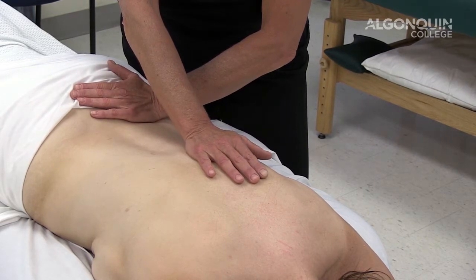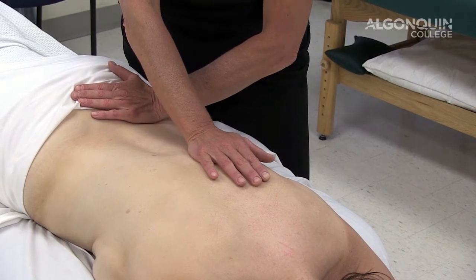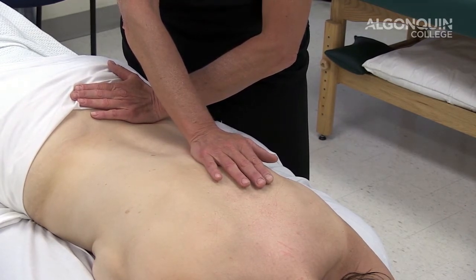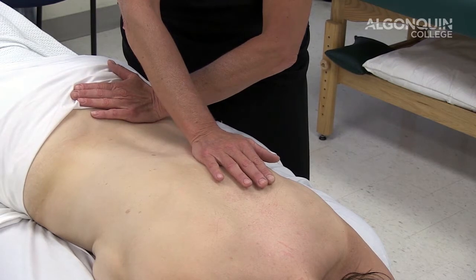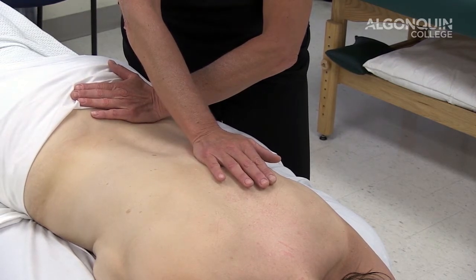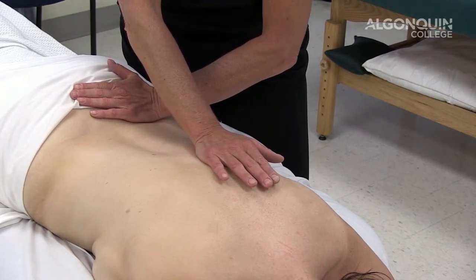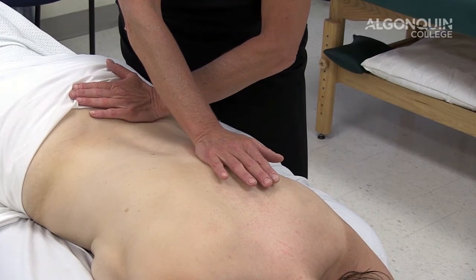This is going to decrease high muscle resting tone. It's going to increase our fascia extensibility, increase our joint play. It's going to decrease trigger point activity, and it's going to decrease pain. This is an indirect technique. Now we're going to move to a direct technique, which will last for 5 seconds or longer.